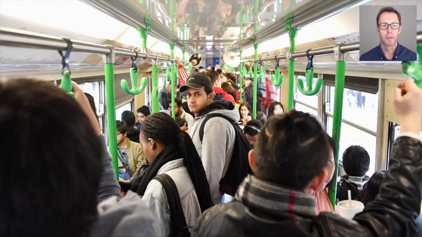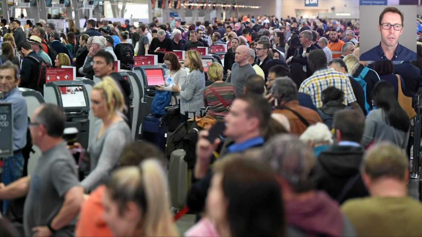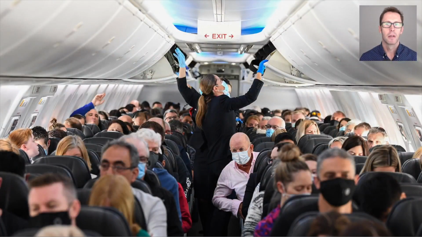We know for a fact that public transport is often very poorly ventilated and crowded and people in close proximity, so that's a very high-risk environment. Likewise, airport terminals, anywhere else where you get large numbers of people gathering indoors. Planes are actually potentially quite high risk, particularly during boarding. So at times when they're still on the ground, the air conditioning and the filtering system is not at full capacity, and so the risk during that part of the flight is actually pretty high.